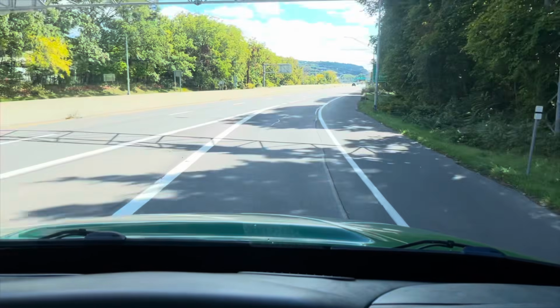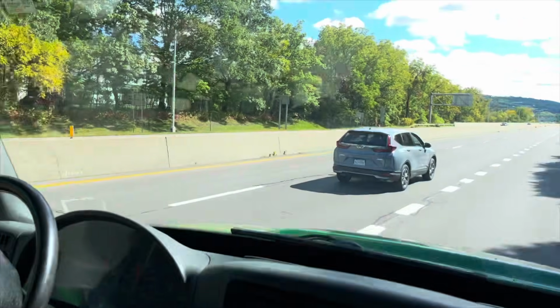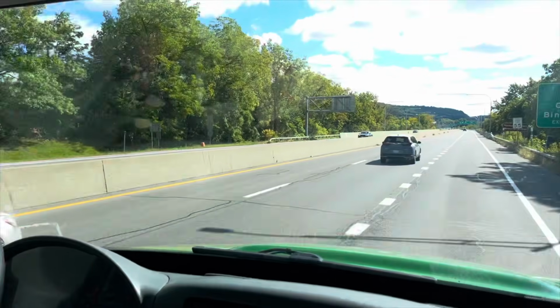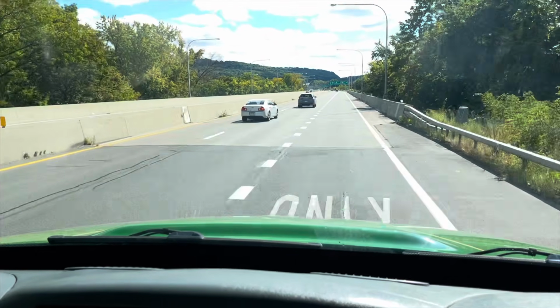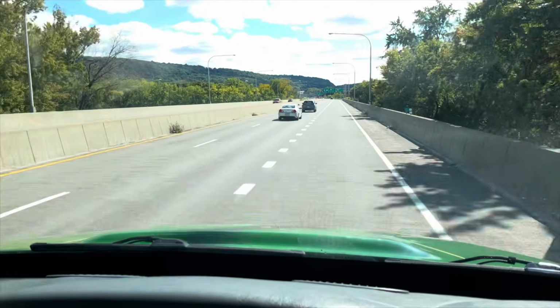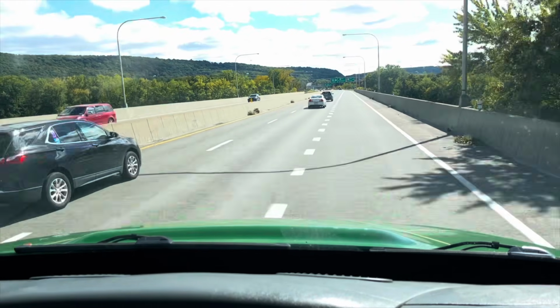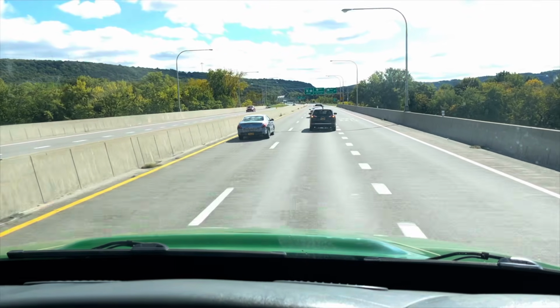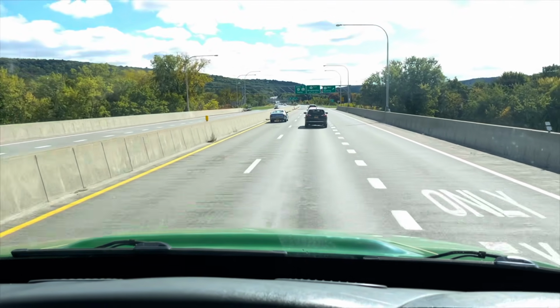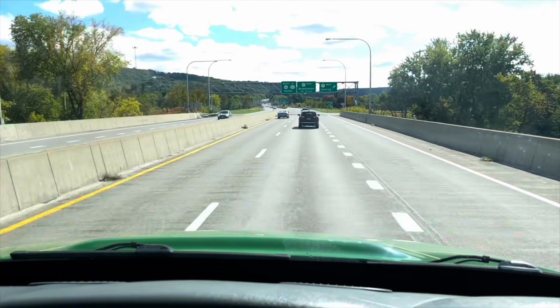We are entering a 55 mile per hour speed limit zone. We are going to merge one lane to the left when safe. We will indicate our intent with our turn signal. We are going over a bridge that is not posted or marked, so we know that it is good for at least 80,000 pounds. It is critical that we maintain a safe following distance.